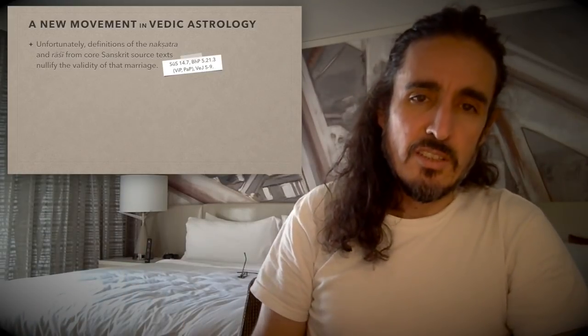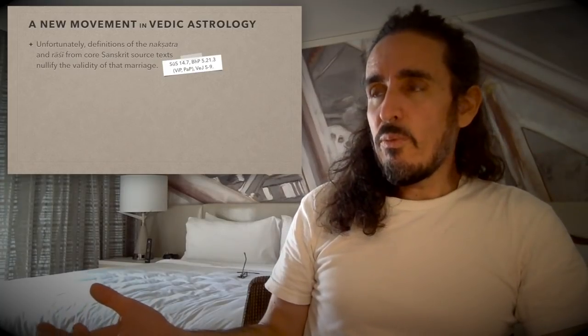Like, for example, Chitra. This important star in Chitra has a field that extends 6 2/3 degrees to either side. It's right in the middle of its field. That's the Chitra Nakshatra. So that definition of what it is is entirely independent from solstices and equinoxes, right?